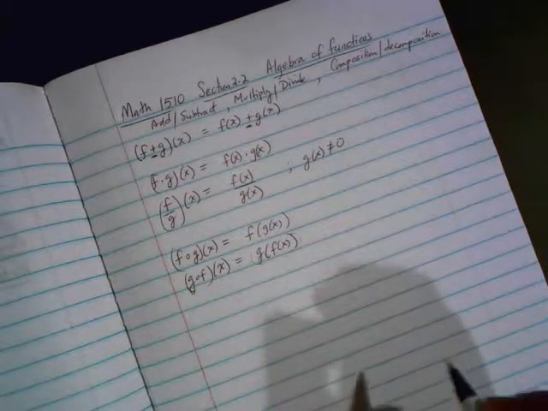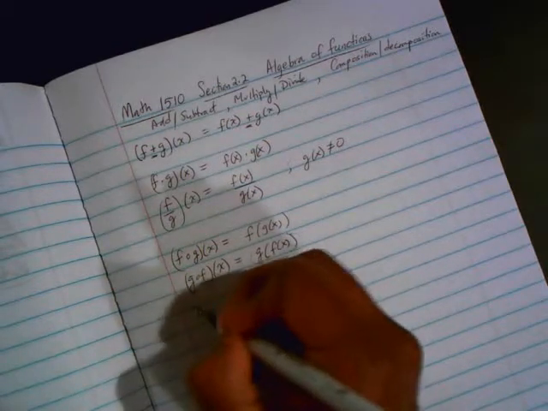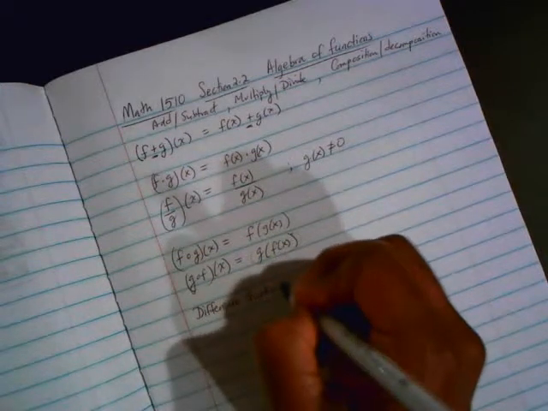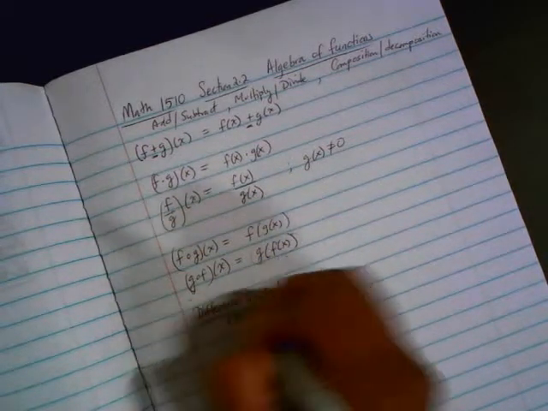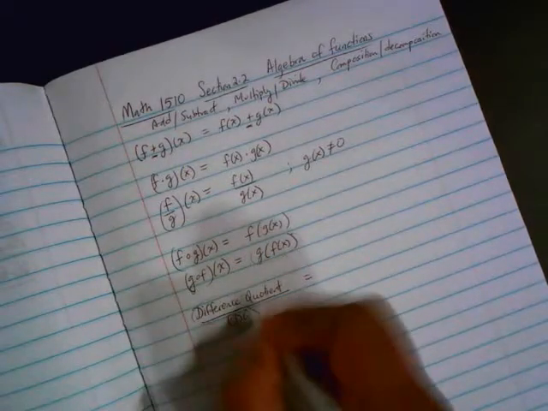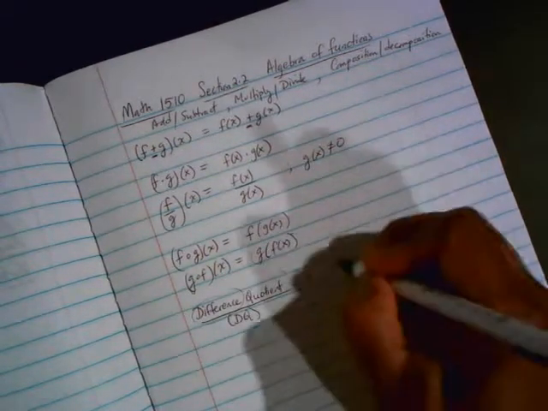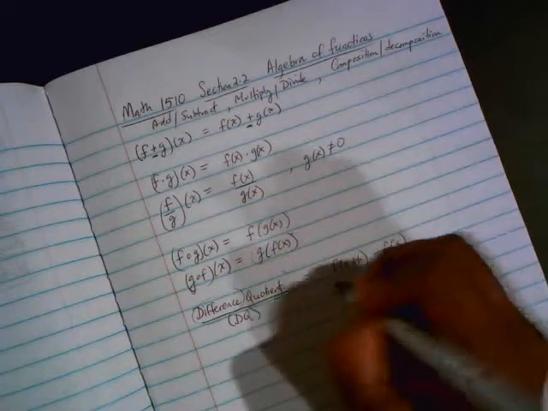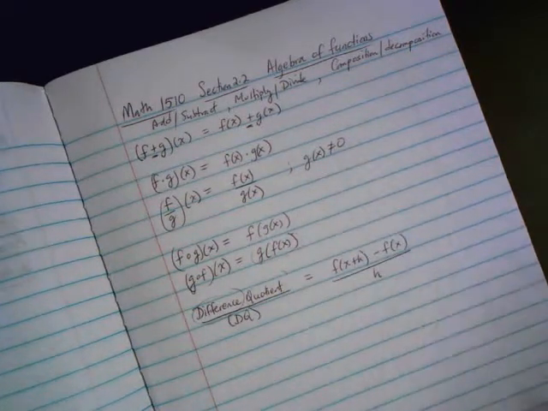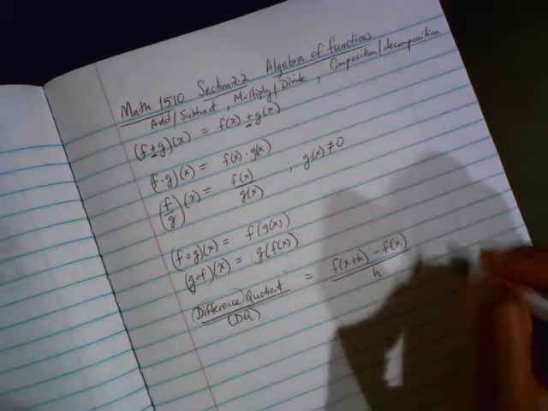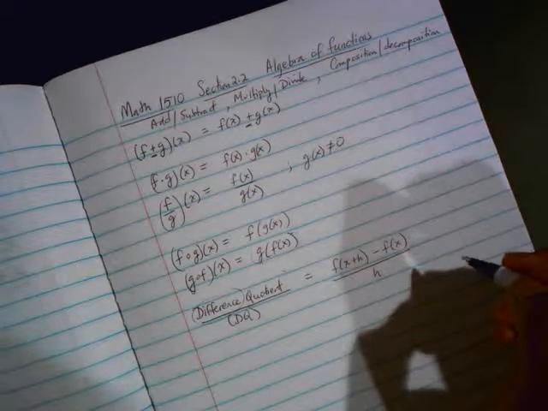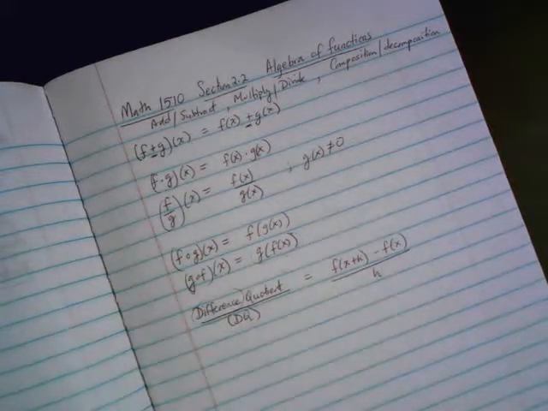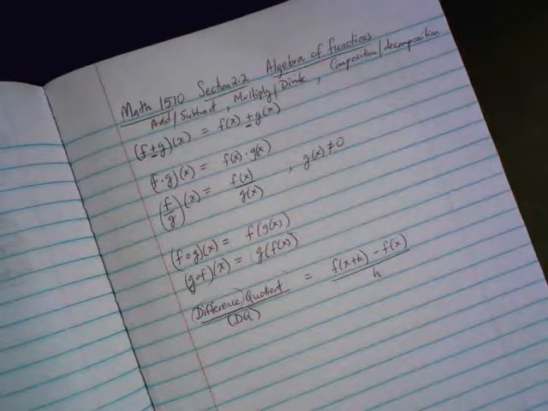Something else in this section that's of big importance, as you will need this in calculus, is this guy, the difference quotient. We can abbreviate that as DQ. Difference means subtraction, quotient means division. So there's going to be a subtraction, f of x plus h minus f of x, all divided by h. This is the quotient part of it. And its importance will become pretty clear in a couple sections from now. So what we're going to do now is some examples on the worksheet from section 2.2 using these concepts.